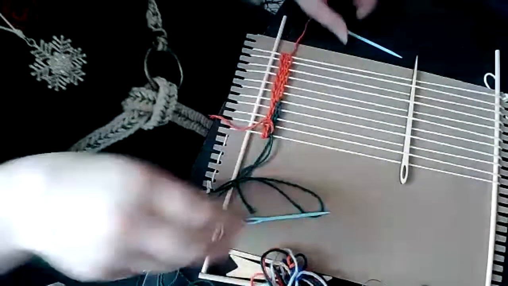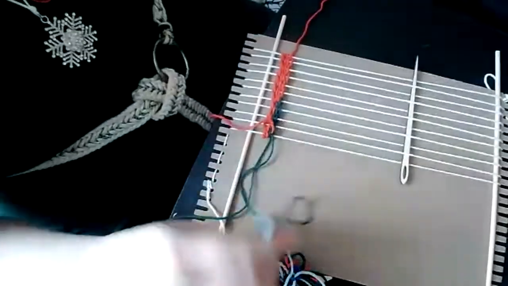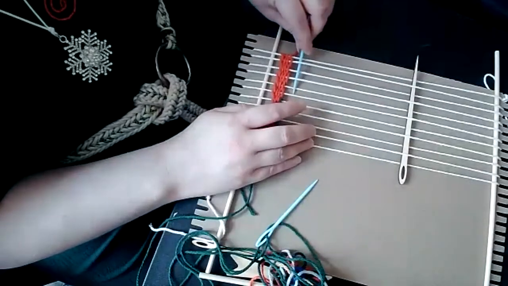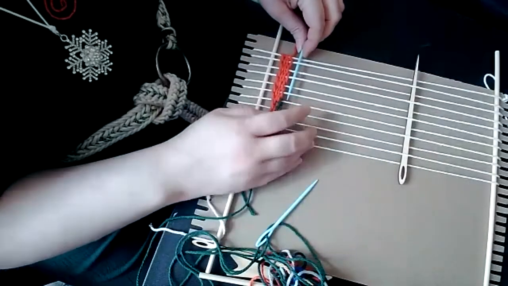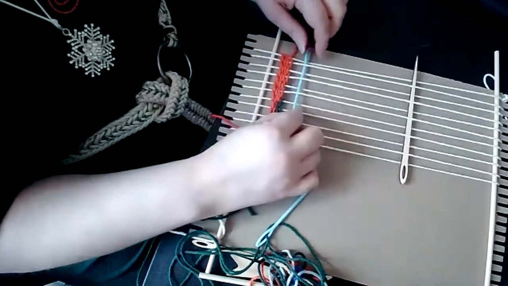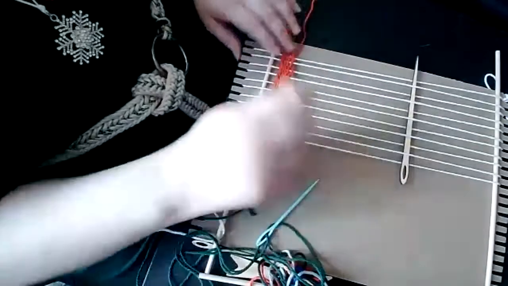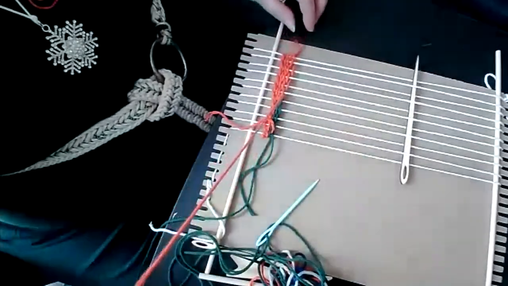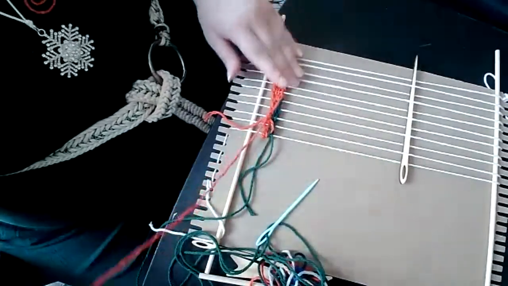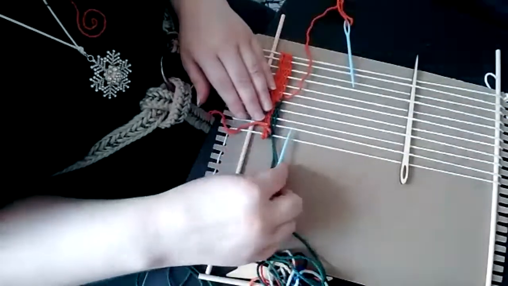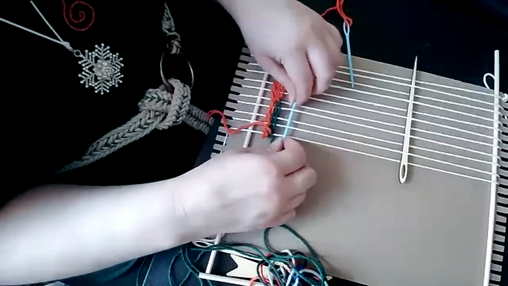Now, something else that you can do, I'm going to show another method as we weave back over. This time I'm going one thread less than where I was before. We start to build up a little bit of a structure here.